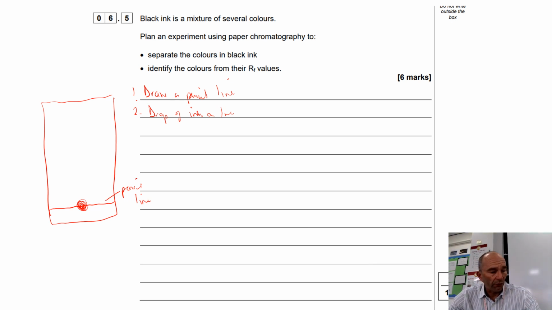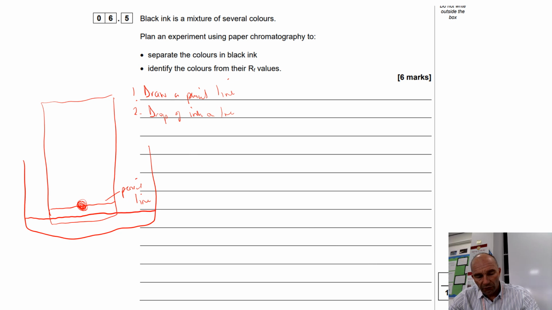Let's just say we're going to use water as our solvent. So we have our little beaker with our solvent in it. Remember, the solvent level needs to be just touching the bottom of the paper. It certainly shouldn't be above the pencil line. Then you would suspend your bit of paper on the beaker, make sure it's not touching the sides of the beaker, and then we allow a bit of time. So you allow the different inks to separate on our chromatography paper. We'd leave it, might be 5 minutes or so.